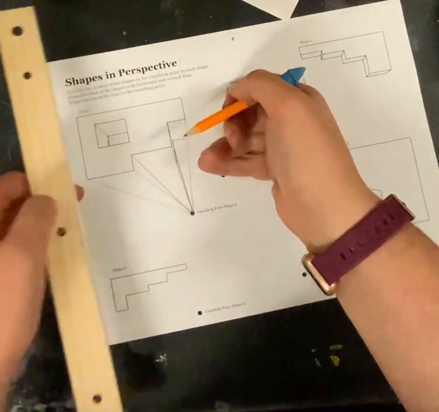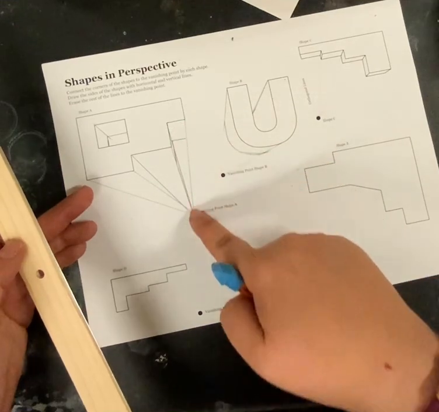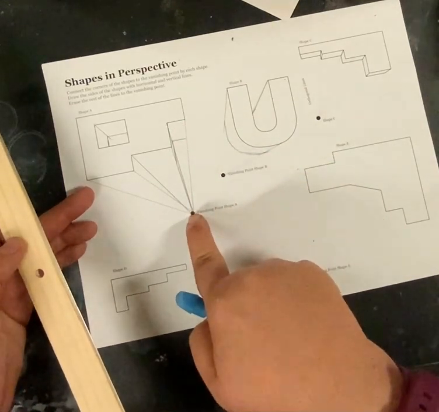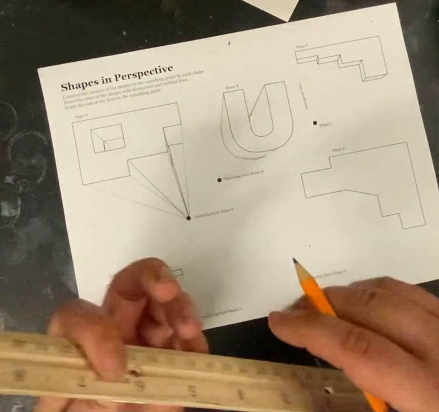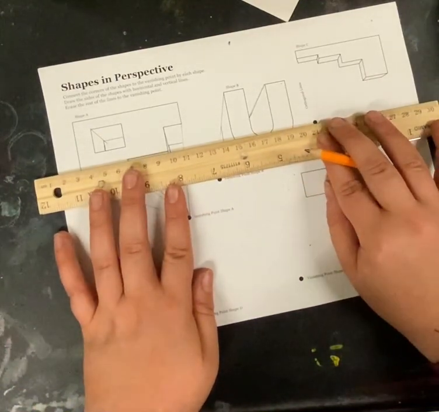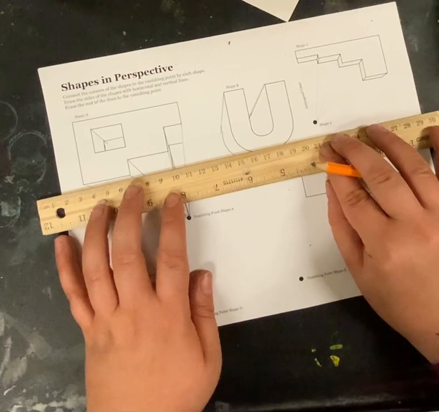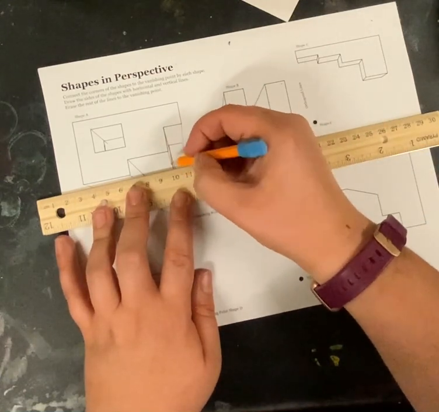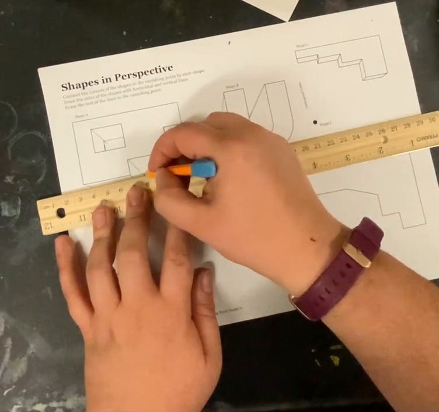Just a reminder, orthogonals are lines that slant and touch from the corner to the dot and make it appear 3D. So now if this line is flat horizontal, I'm going to line it up with that edge, and then I'm going to slide it down till I hit that last line that I finished. I'm going to draw a flat line here.